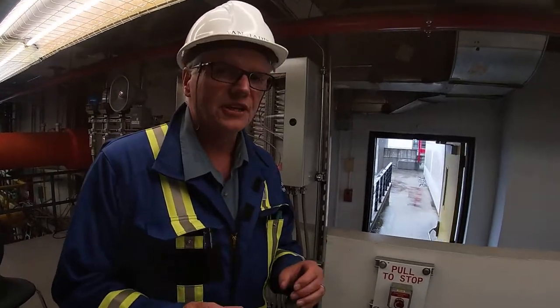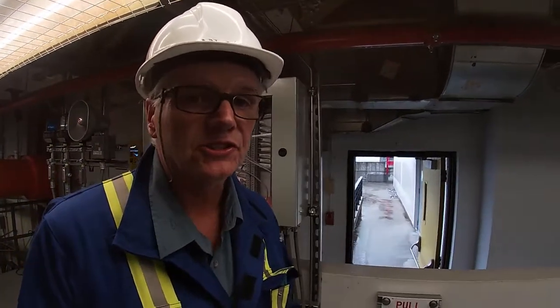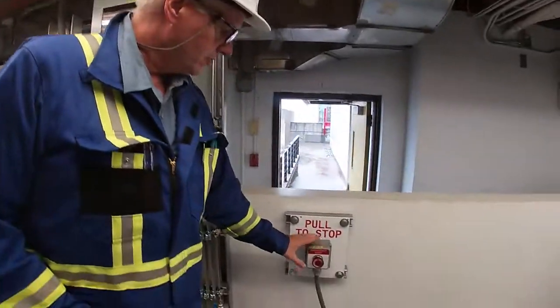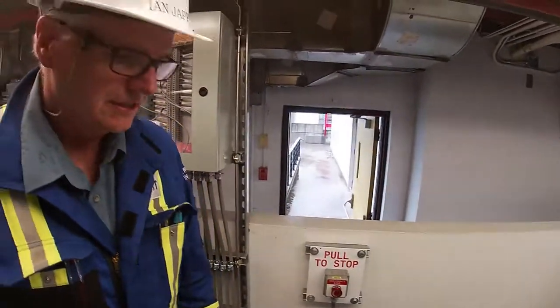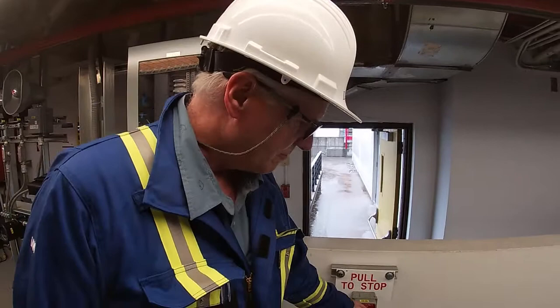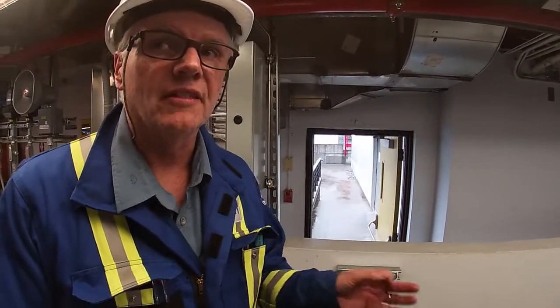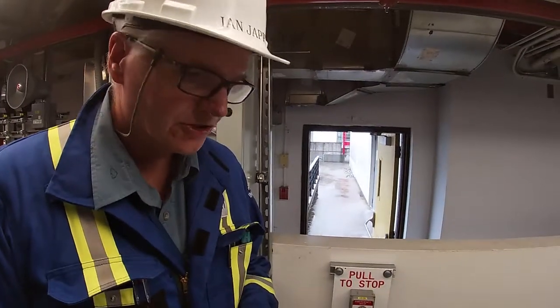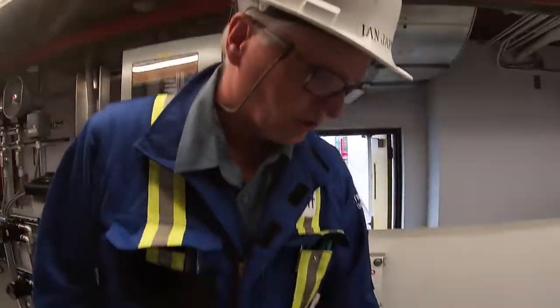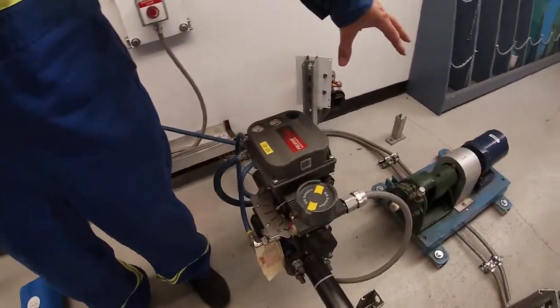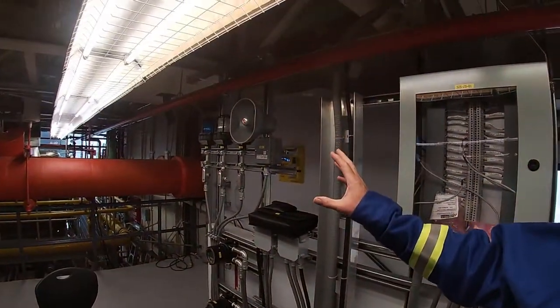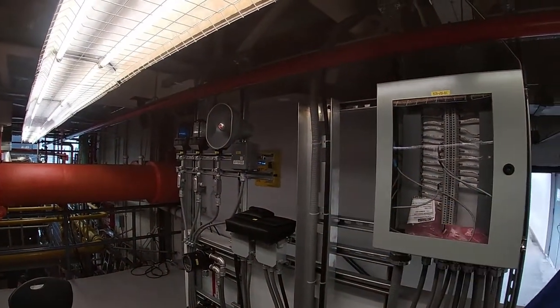Okay, so the last thing we need to check off on our function testing is our pull station, our emergency stop. What should happen when I pull this, if you look at the logic on the cause and effect, or the shutdown key, is this valve should now close. The motor will shut down. All three strobes will come on, and the horn will enunciate.